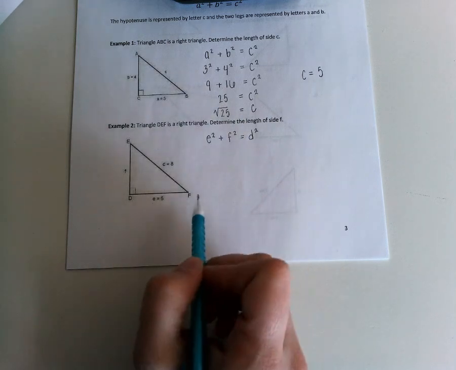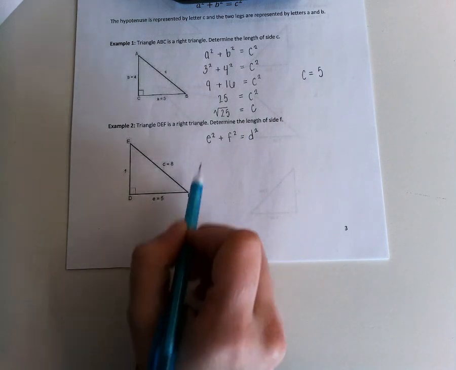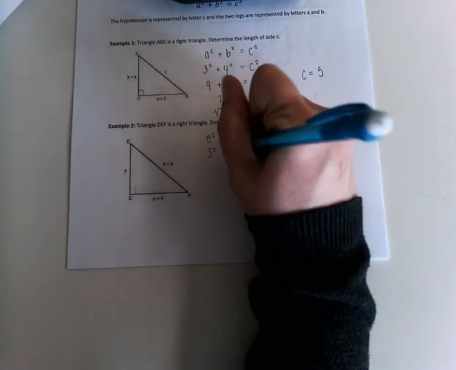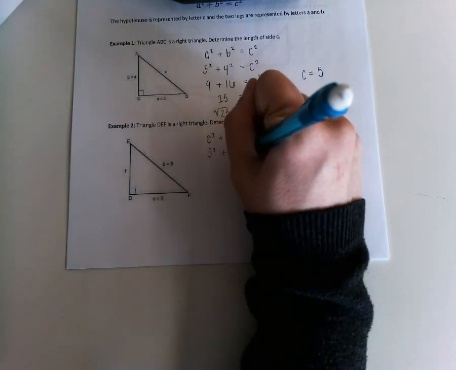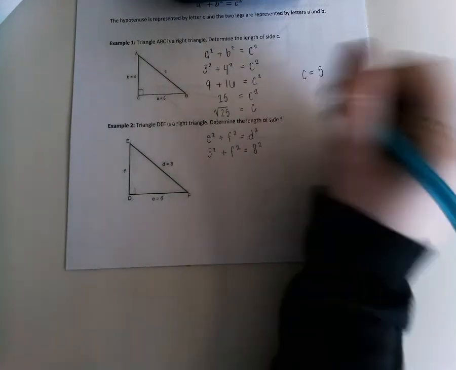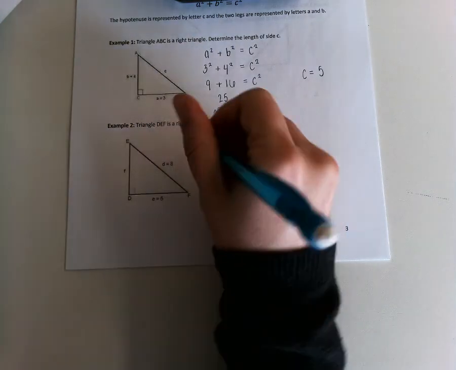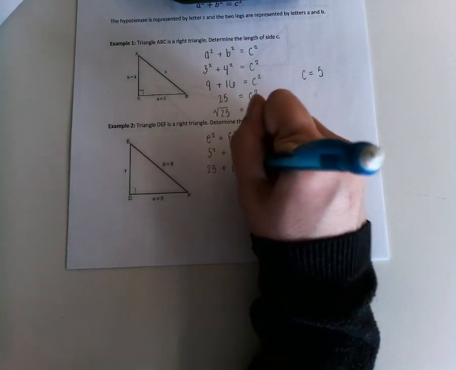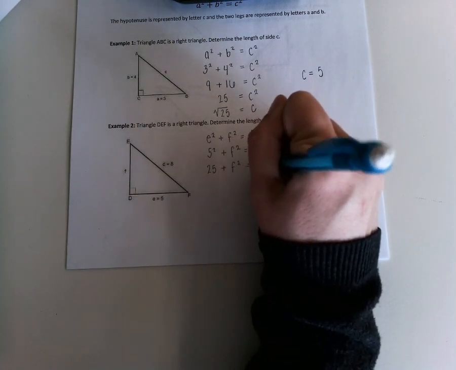So now if I plug in my values, e is 5, f is unknown, and d is 8. So 25 plus f squared equals 64.